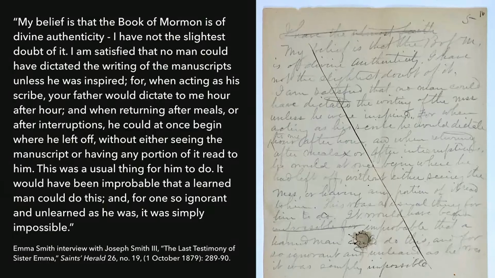And when returning after meals or after interruptions, he could at once begin where he left off, without either seeing the manuscript or having any portion of it read to him. This was a usual thing for him to do. It would have been improbable that a learned man could do this. For one so ignorant and unlearned as he was, it was simply impossible.